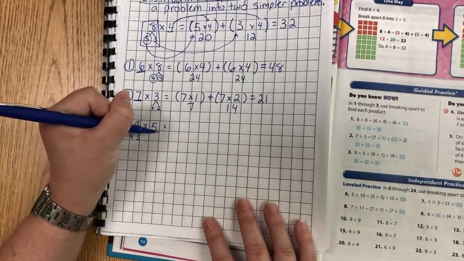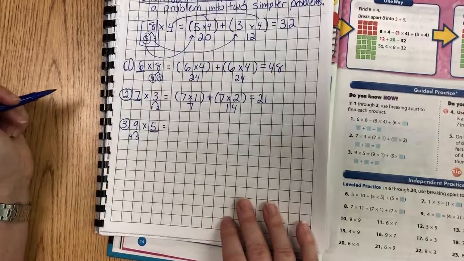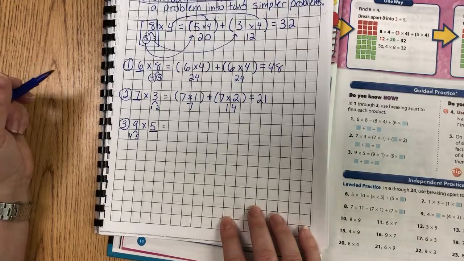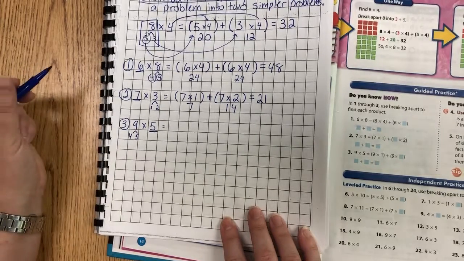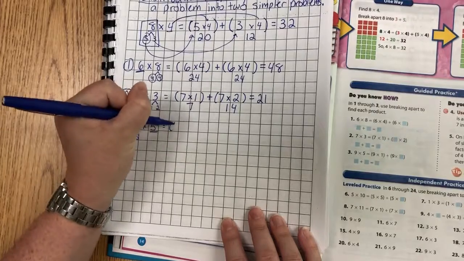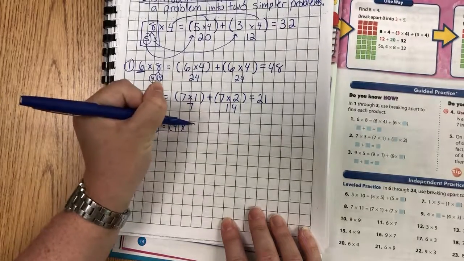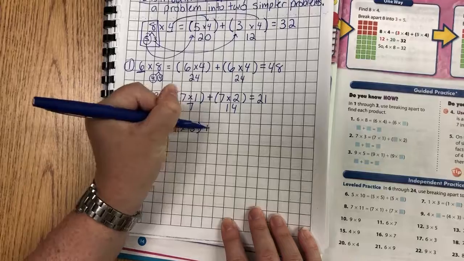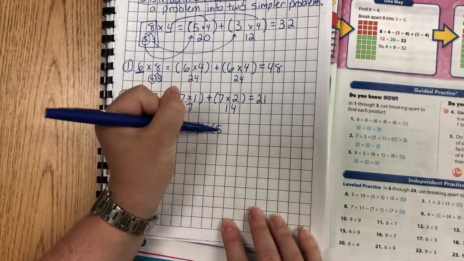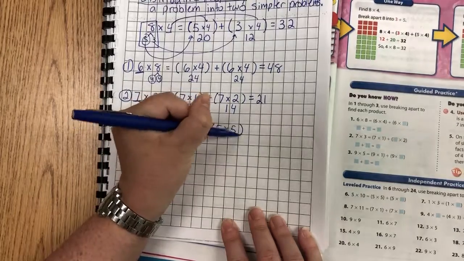So that means now my 5 is the constant. It will always be there. It will be in both parentheses no matter what. The 9 is what's getting broken apart. So I'll start with my 4. 4 times 5 plus, now I put in my 5. 5 times 5.